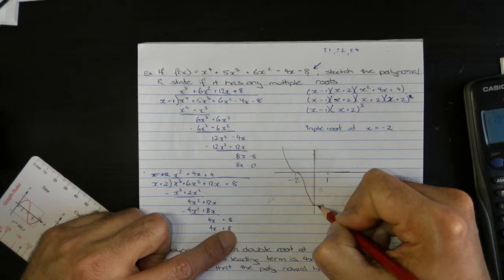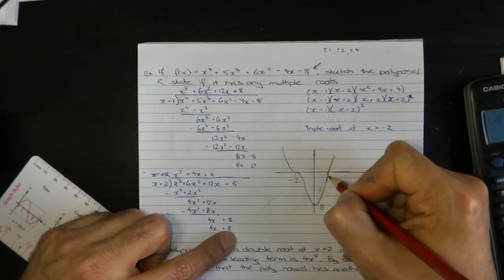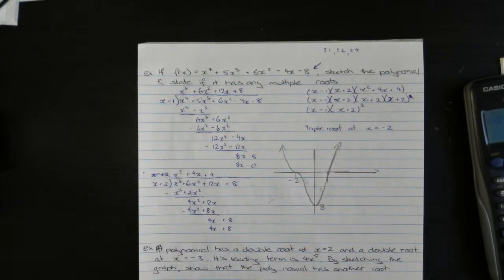Cross at 1, -8, and come back up at 1. Okay.